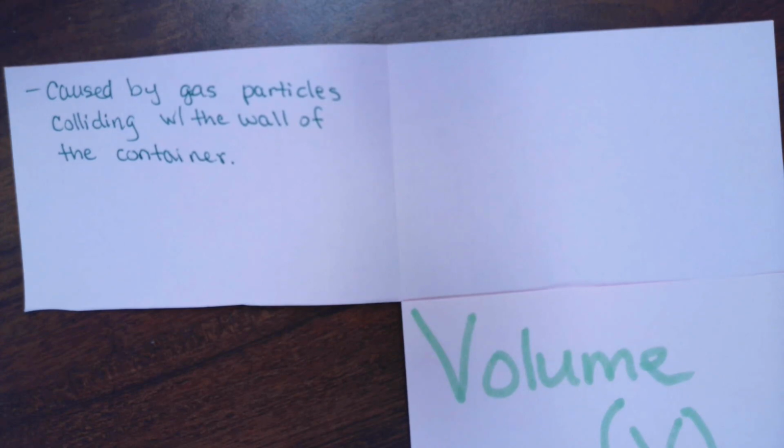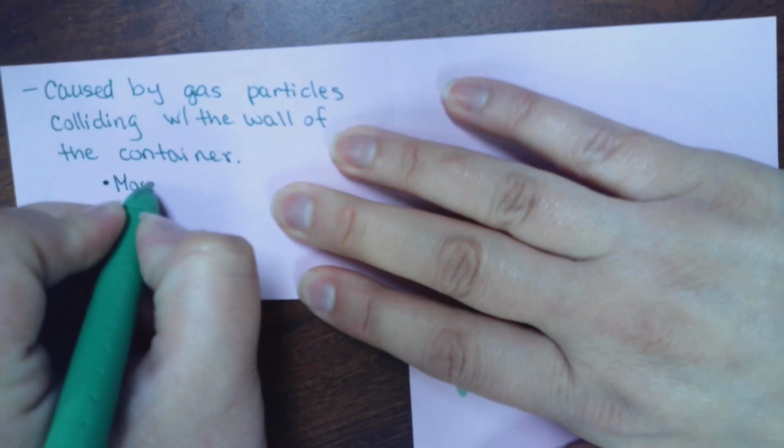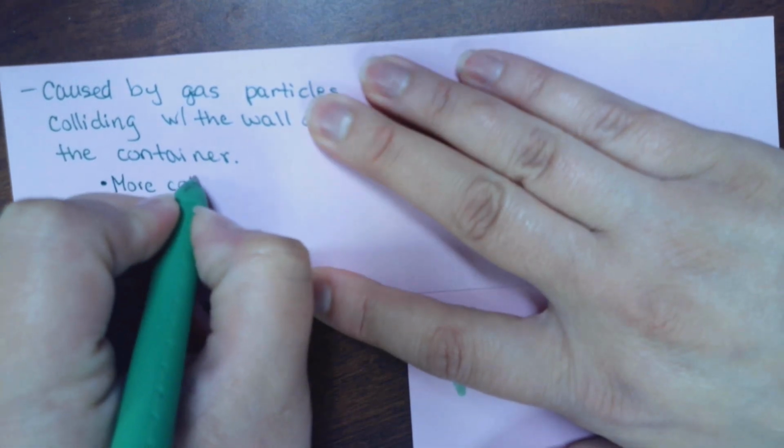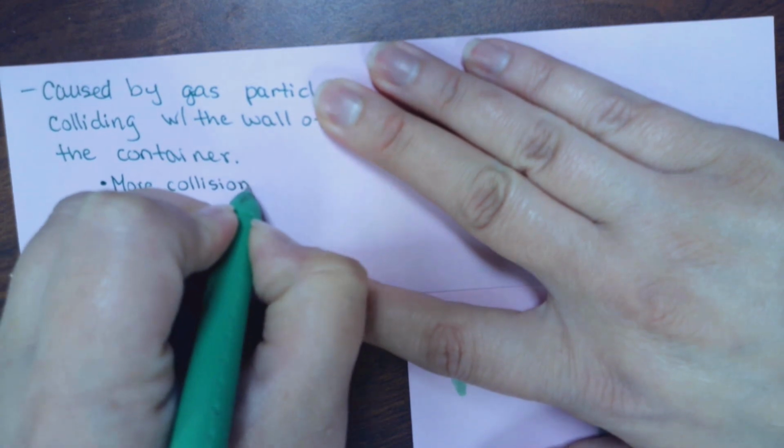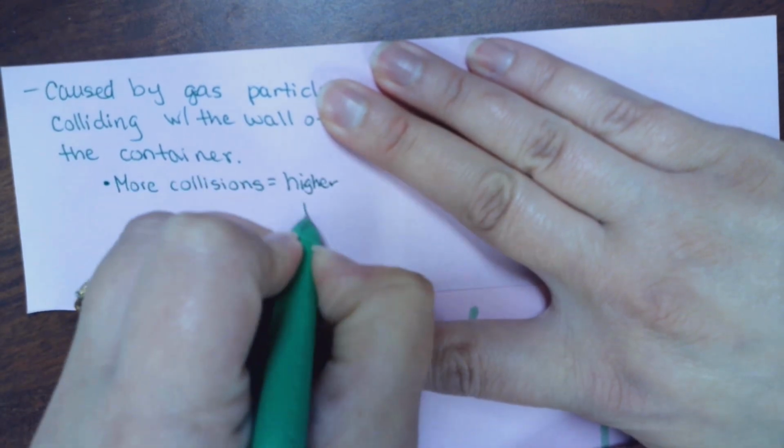Okay, so the more times a gas particle hits the wall of the container, the greater the pressure it's going to be. So let's make this real short. More collisions is equal to a higher pressure.